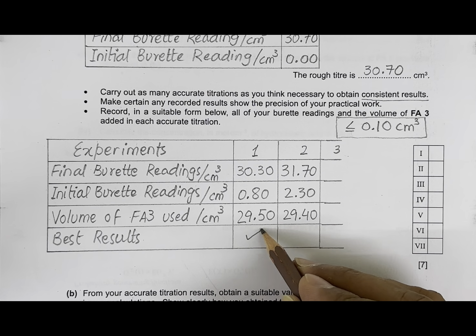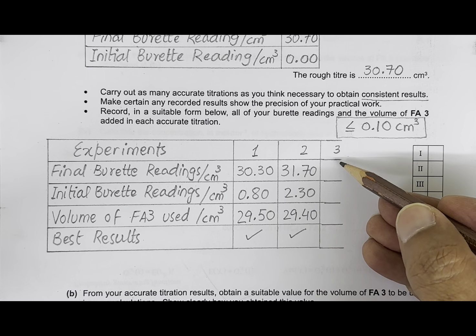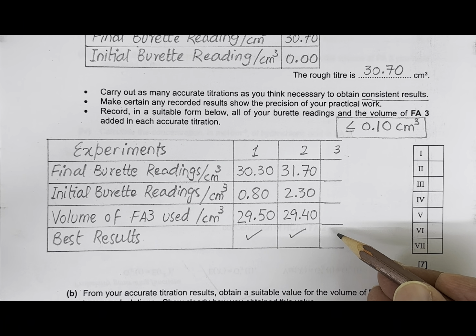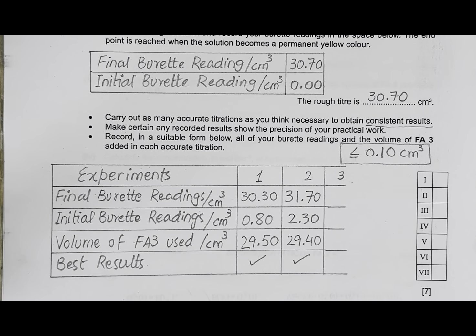Now I will tick these two results to show that they are good enough. If not, then I would have performed it for the third time, and then I would tick which two values here are 0.1 maximum apart from each other. Now let me tell you about these 7 marks here in this part A. Where are those 7 marks?